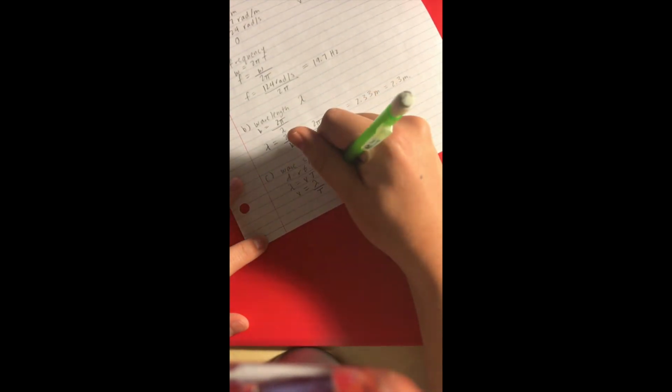We know that the period is the reciprocal of the frequency, so we can use that to solve. Velocity is equal to lambda over period, and since the period is equal to 1 over f, we can plug that in. So it's now equal to lambda times frequency.